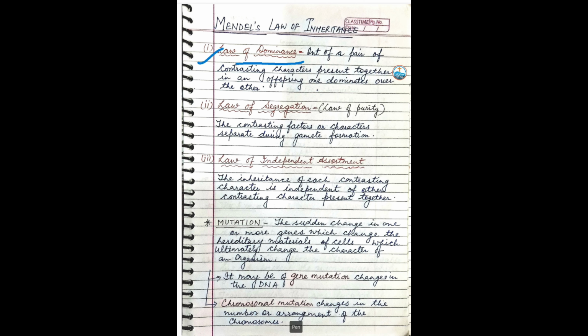Law of dominance. Law of dominance means one dominant character will express out of the pair of contrasting characters present together in an offspring, one dominant over the other. So the dominant character will express and the recessive character will be unexpressed. We have seen this in the dihybrid cross. The recessive character cannot express when the pair consists of both recessive characters, that is, homozygous recessive. Then the dominant character will not express. In the rest of the cases it will express.